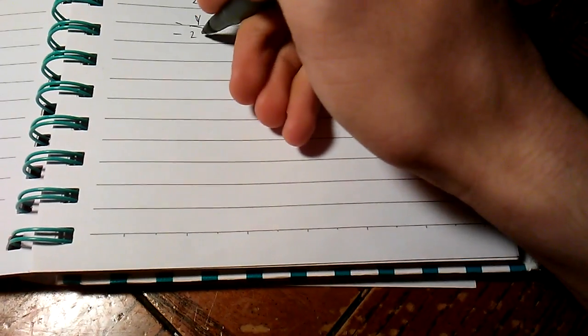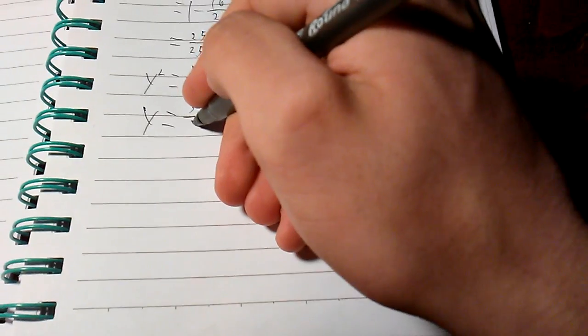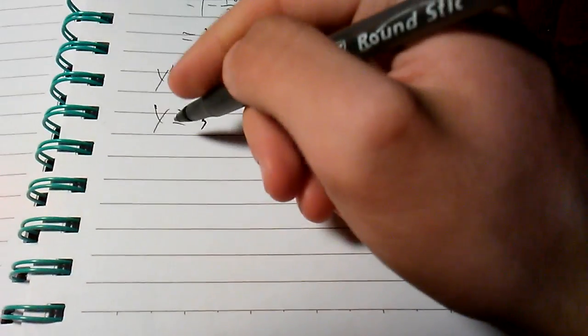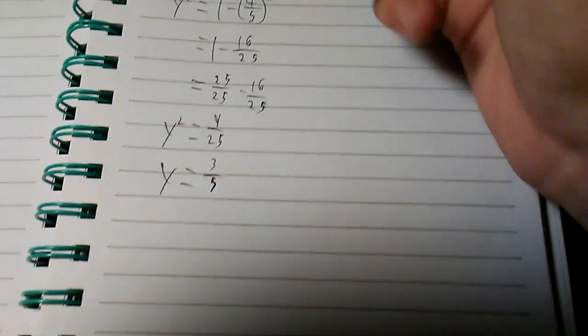So y squared equals 9 25ths. Now we can find the square root of these two things. It's super easy, it becomes 3 over 5. So now we know that our y, our sine, is 3 over 5, and our cosine, our x, is 4 over 5.